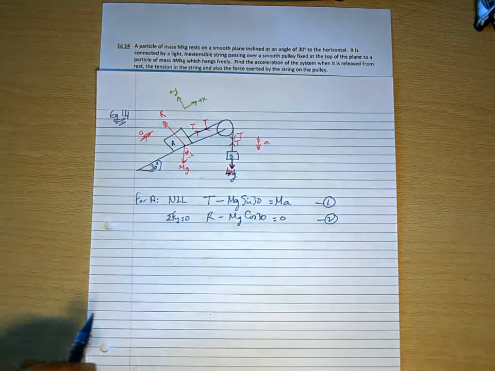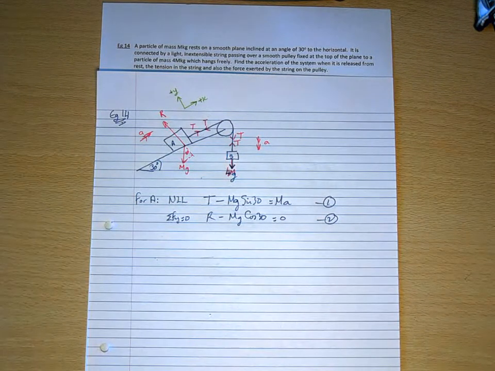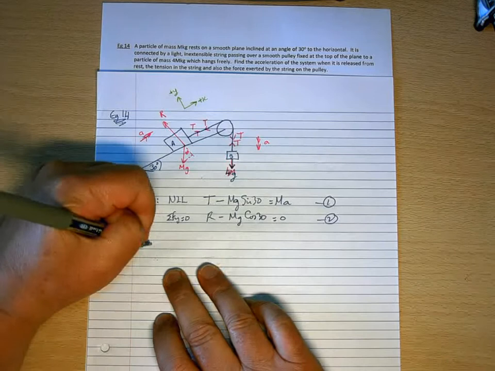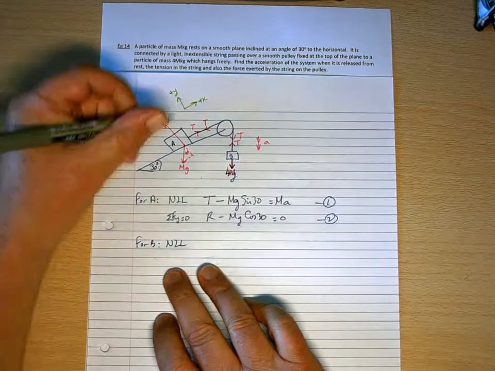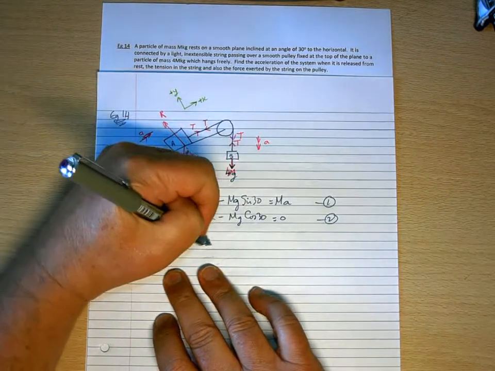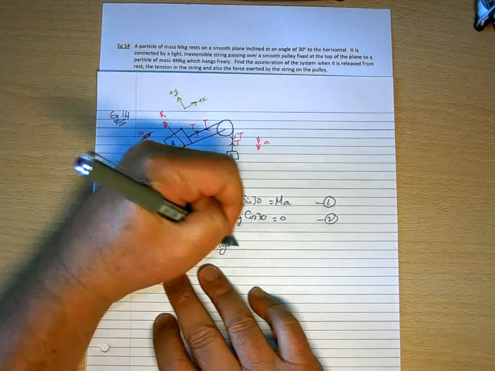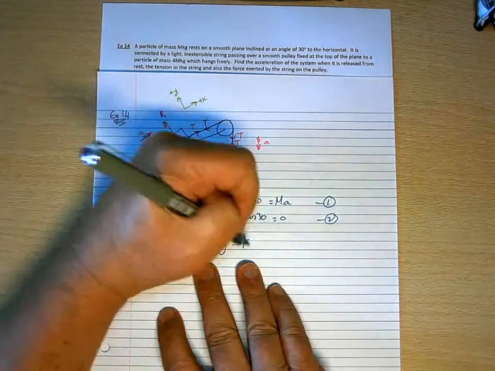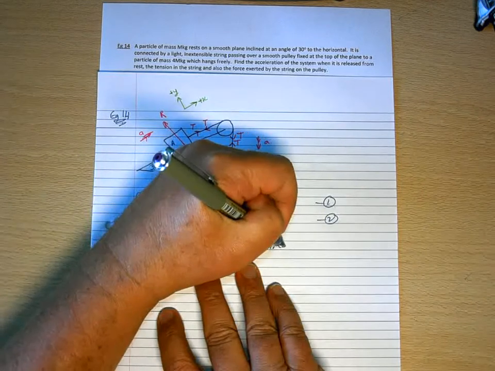I haven't got to worry about F equals mu R because it's a smooth plane. And then for B, Newton's second law, motion down, 4mg minus T equals 4ma.